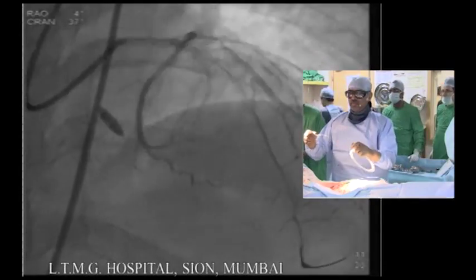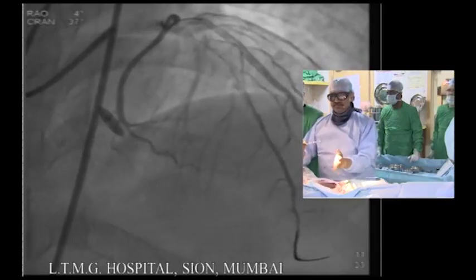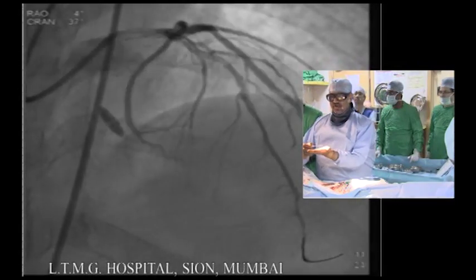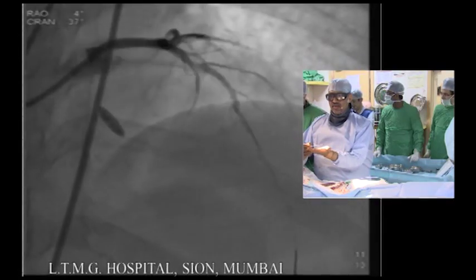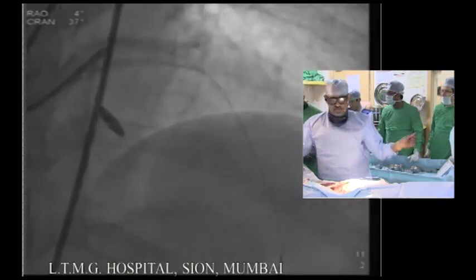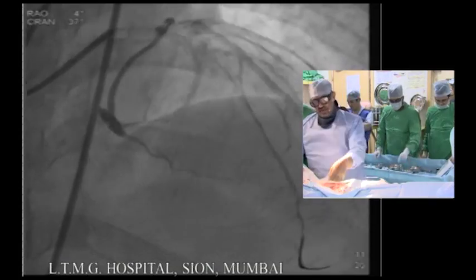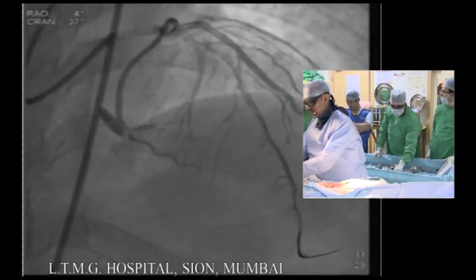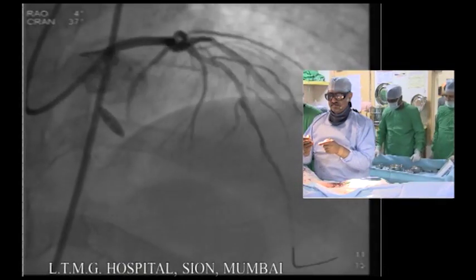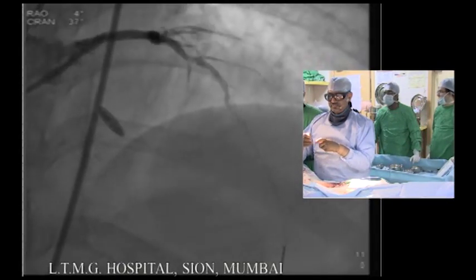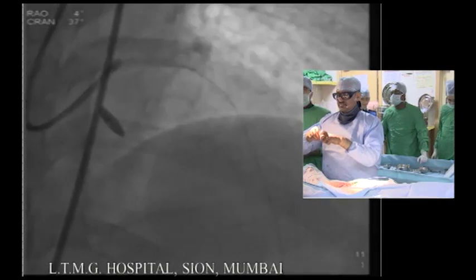So the plan is to put a long stent. The length is 60 and it is tapering 3 by 2.5 and then we can post dilate approximately 3.25 or 3.5 and distally up to 2.75. No. Okay, the concern in the panel is, I think most people here would like to image the artery.